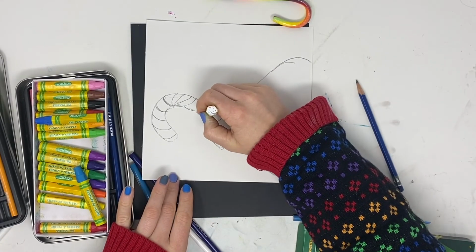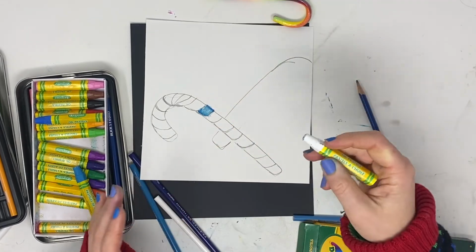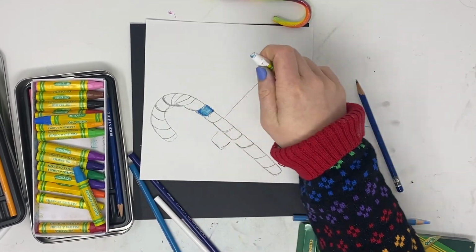So as you can see with this one, oil pastels are a little bit harder to get in a smaller space. So if you do want to use oil pastels, you might want to make those a little bit bigger, okay?